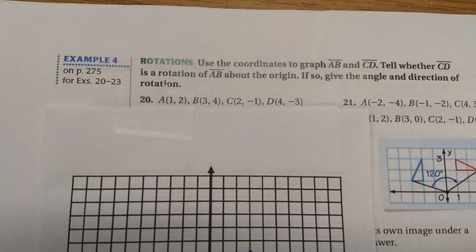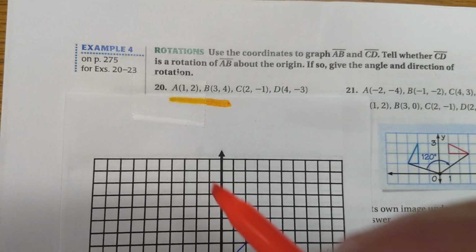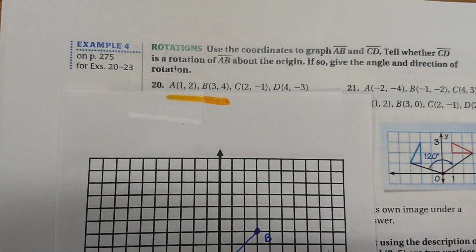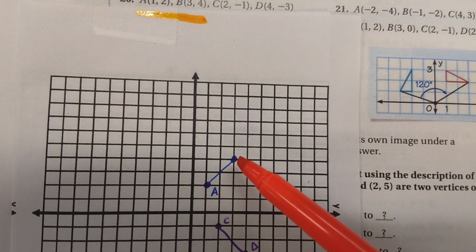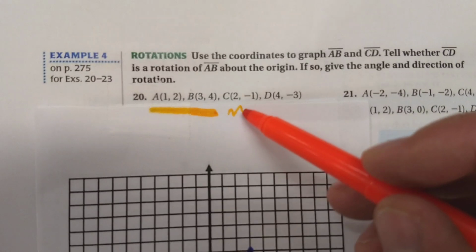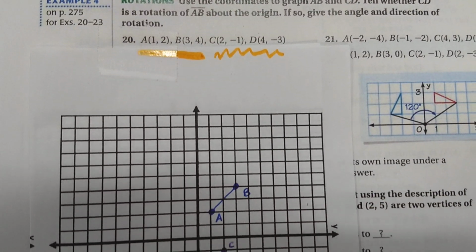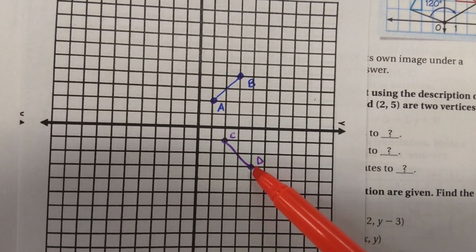We're dealing with rotations, and what we're going to do is take these two coordinates, A, B, and put them together as a line segment. So you can see I've done that already. A is at 2, 1, B is at 3, 4. And we're going to do the same thing with point C and point D. We're going to put them together. C is at 2, negative 1, and D is at 4, negative 3.